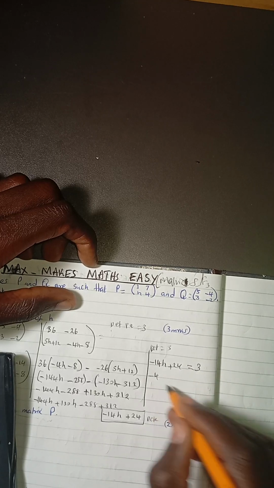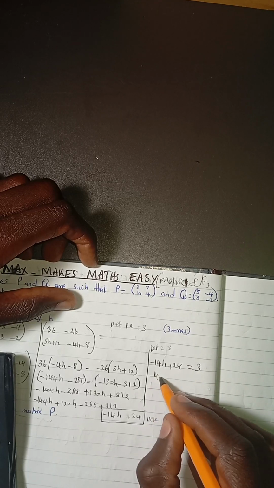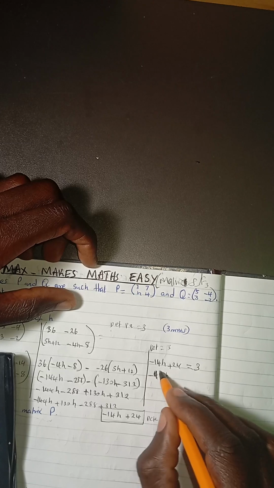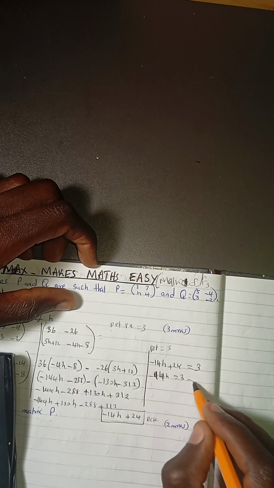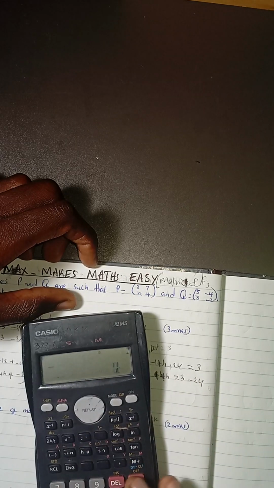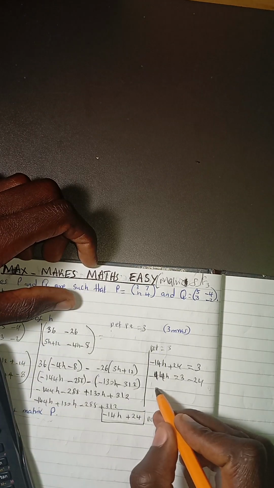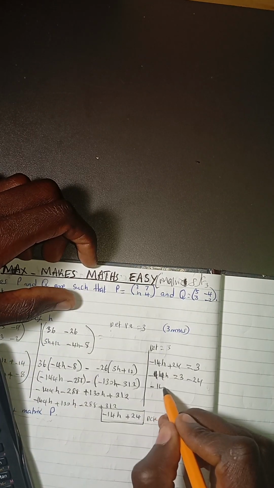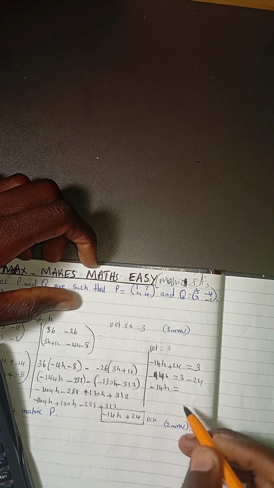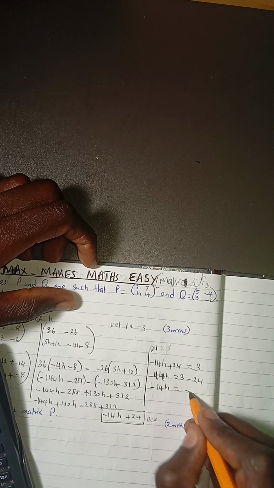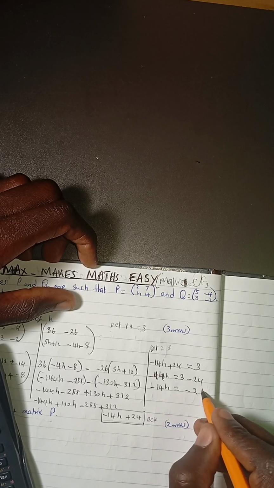So -14h is equal to 3 minus 24. 3 minus 24 is -21. So -14h is equal to -21.